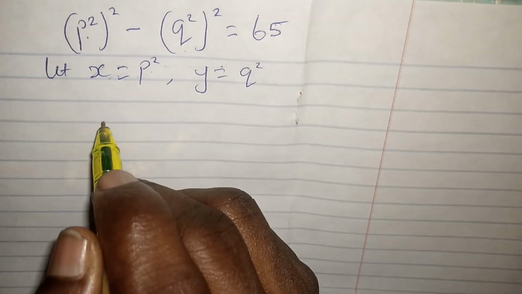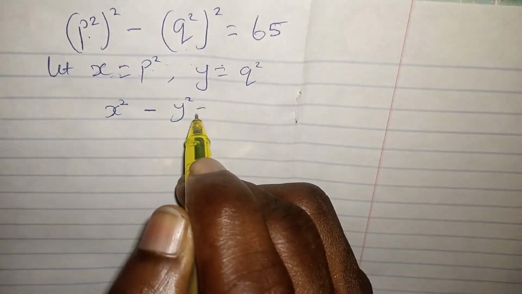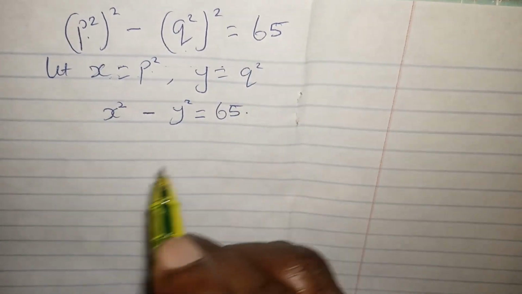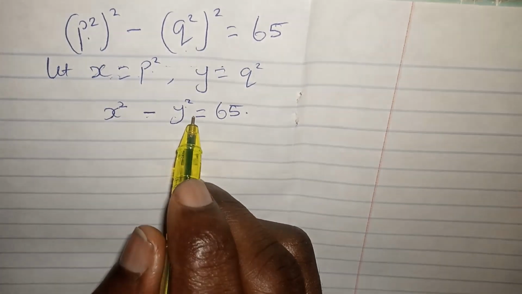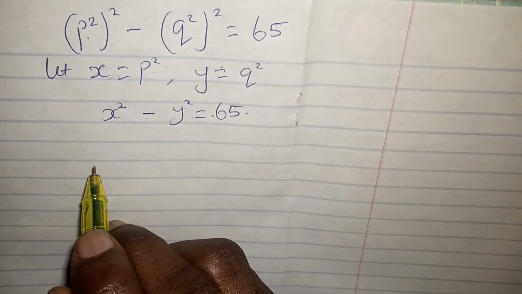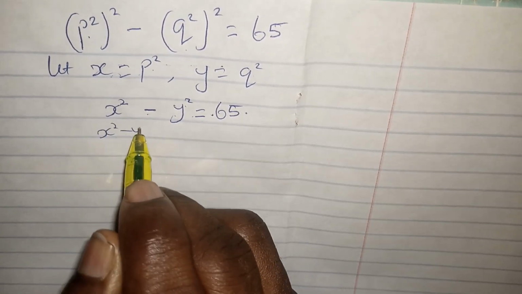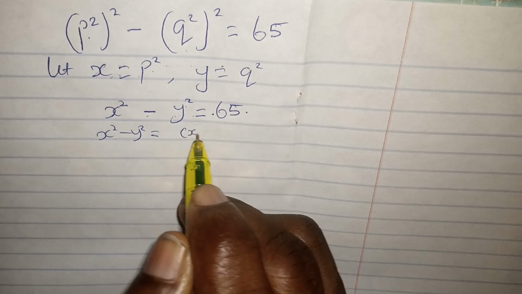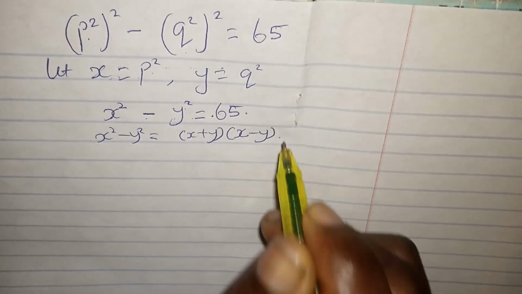If we do that, we now have x squared minus y squared equals 65. Since we've done this, we can write x squared minus y squared as x plus y times x minus y.